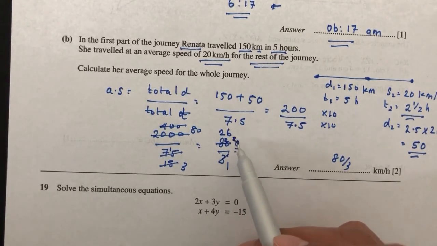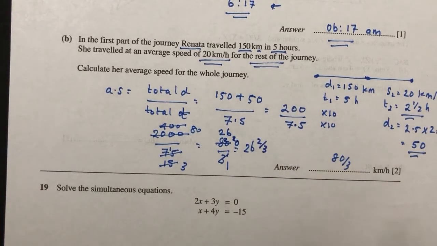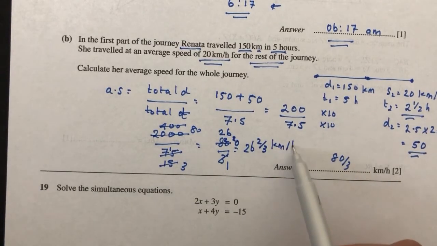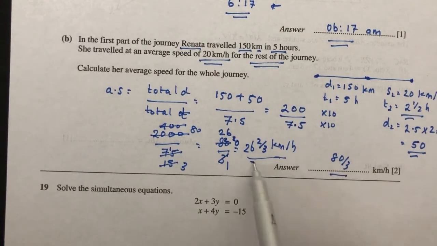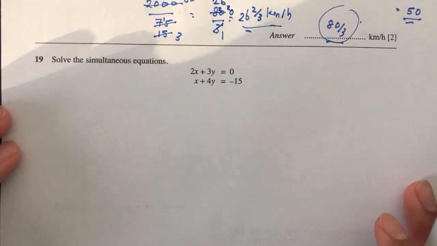And we have 2 remaining as well. So we will have 26 2/3 kilometers per hour. You can write this or that, it will be the answer for average speed for the whole journey. So now moving on to question number 19.